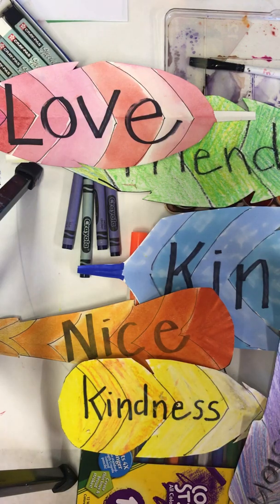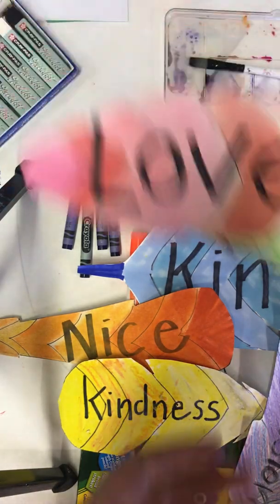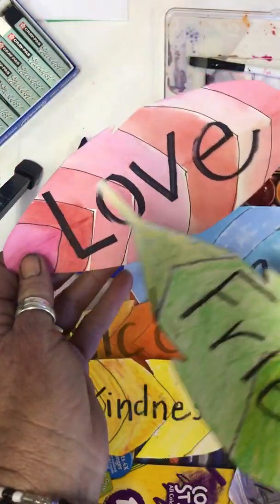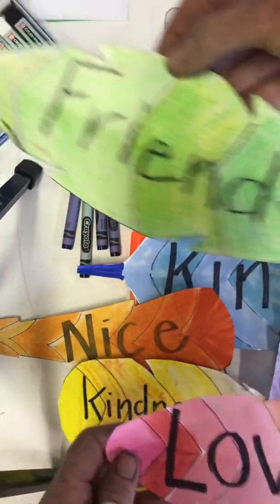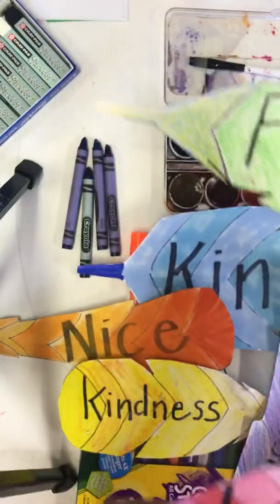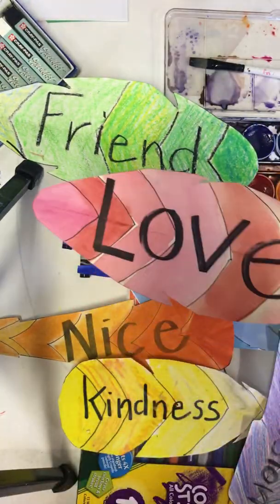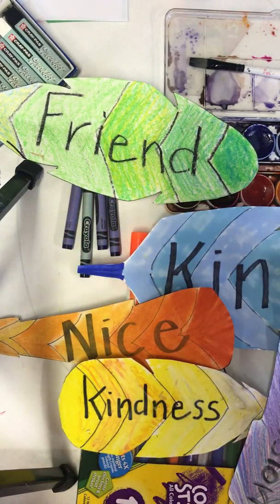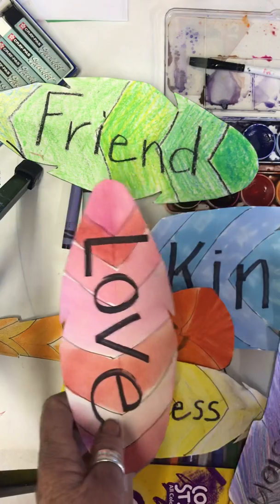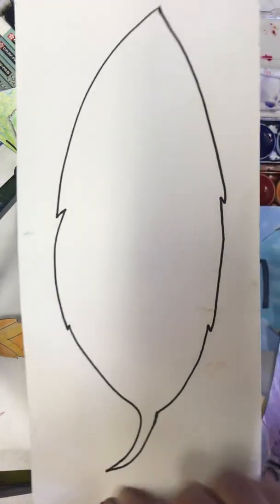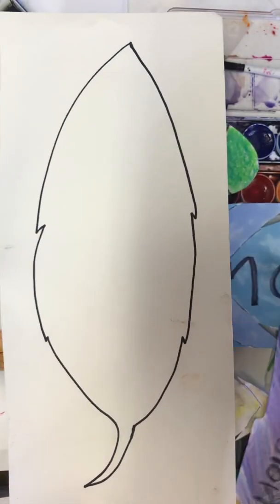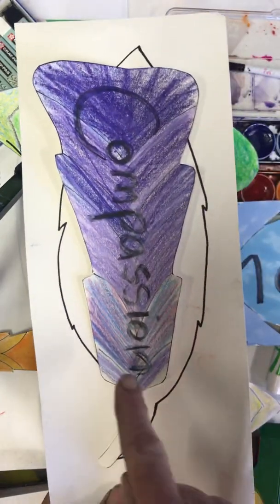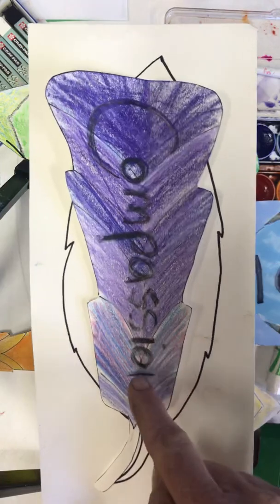Well, our school-wide project is to make feathers of all different colors, each grade level, and in those colors we want to have different values. And then we're going to put it all together to make wings and show that we are loving and kind and compassionate. So how we're going to get started is each grade level will get a feather, and we are going to color it in with one color, but within that color we're going to use different values.